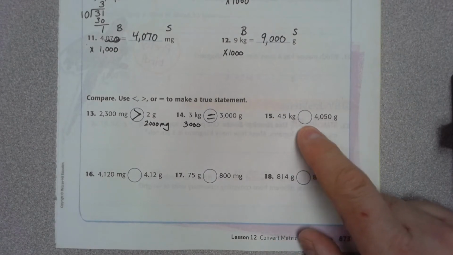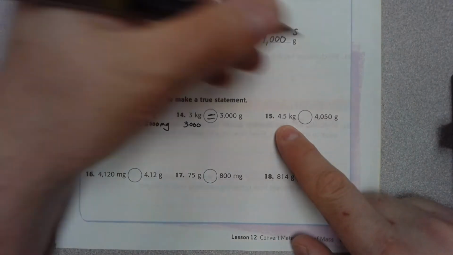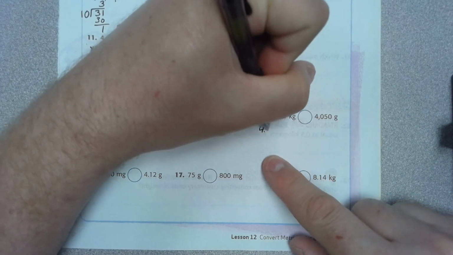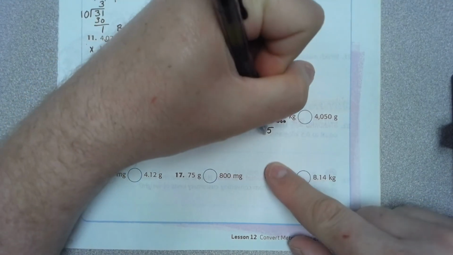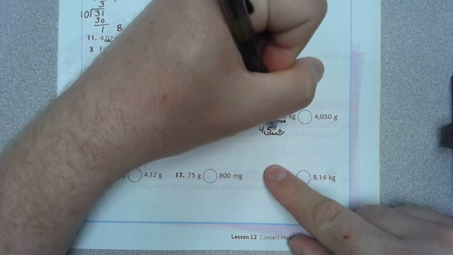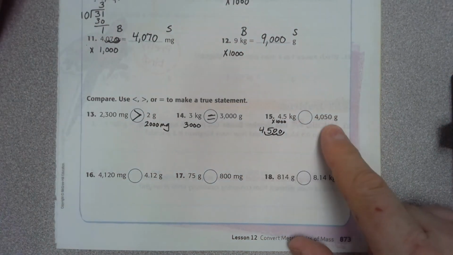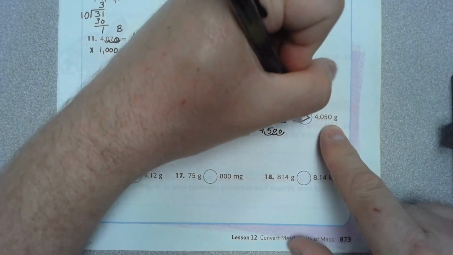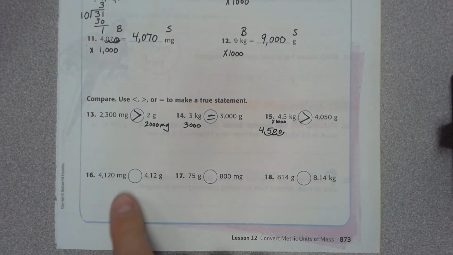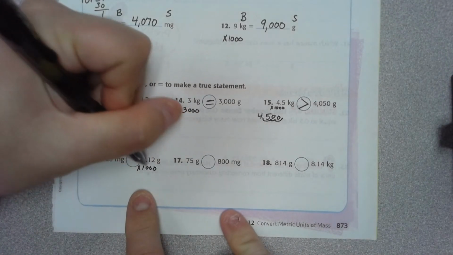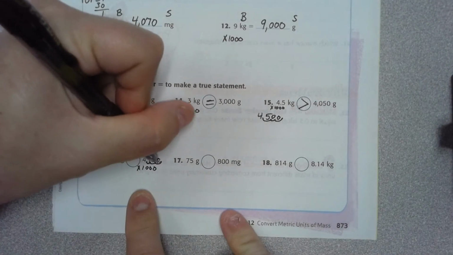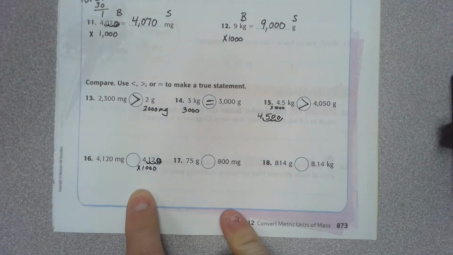On this one here, again, I'm gonna multiply by 1,000. So if I start out with 4.5, and you do times 1,000, that's 3 zeros. So I'm gonna go 1, 2, 3. So I have 4,500, which is way bigger than 4,050. So that one's bigger. This one right here, again, I'm gonna multiply this one by 1,000. There's 3 zeros, so 1, 2, 3. So 4,120, 4,120. Hey, they're equal.